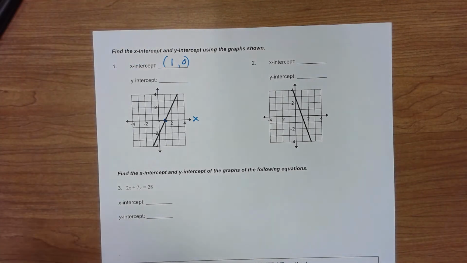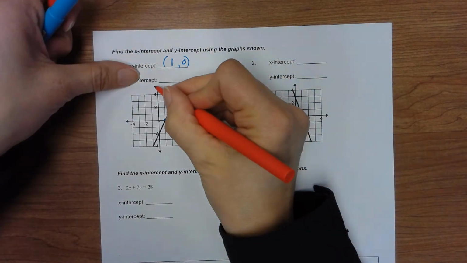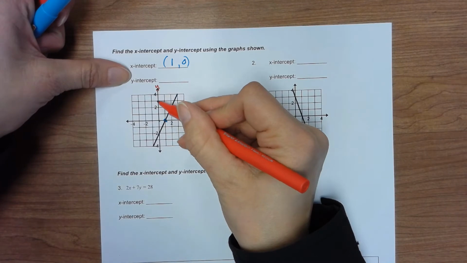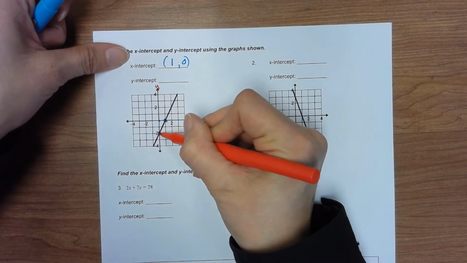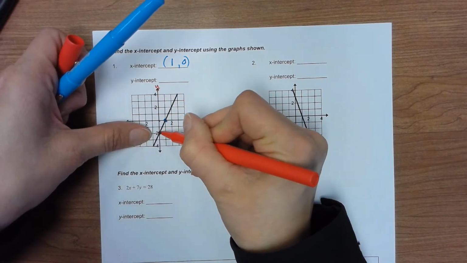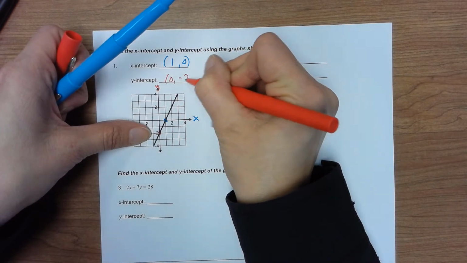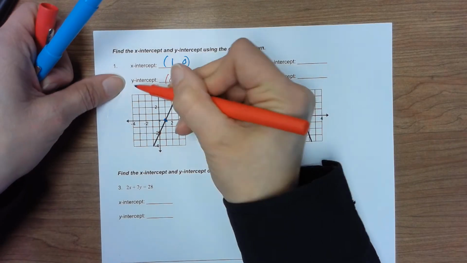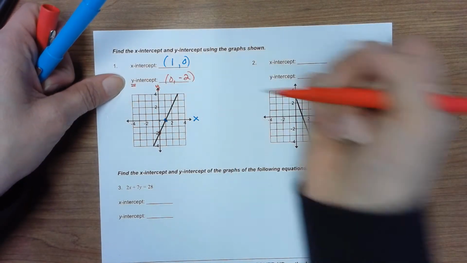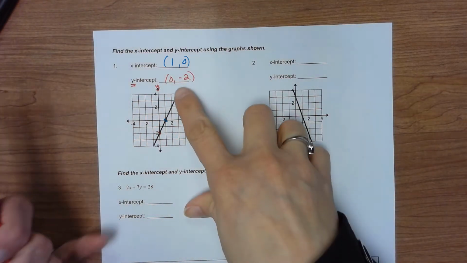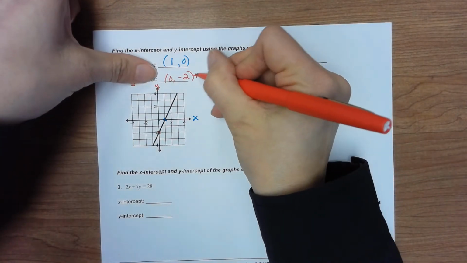Does it have a y-intercept? Here's the y-axis. Where does the line touch the y-axis? Right here at this point. I like to highlight it. And then I ask myself, what are the coordinates of that point? 0, -2. Since it's a y-intercept, the number goes in the y place. That's kind of like the starting point, right?